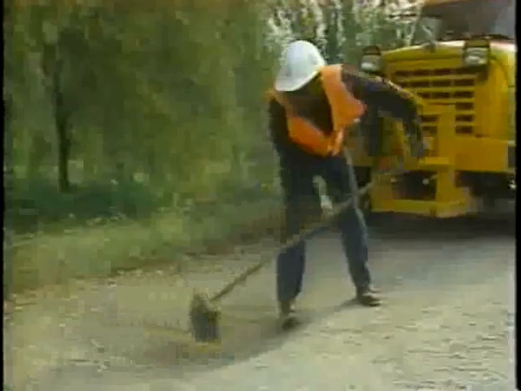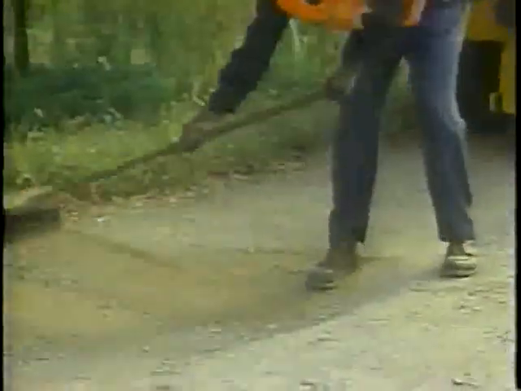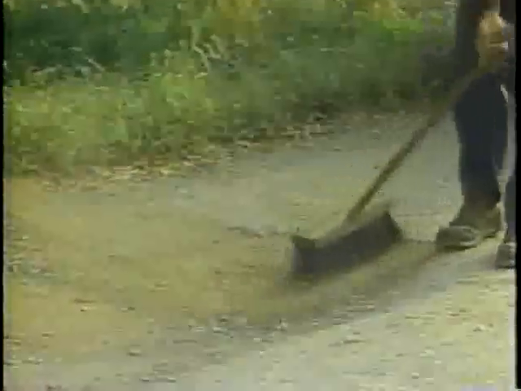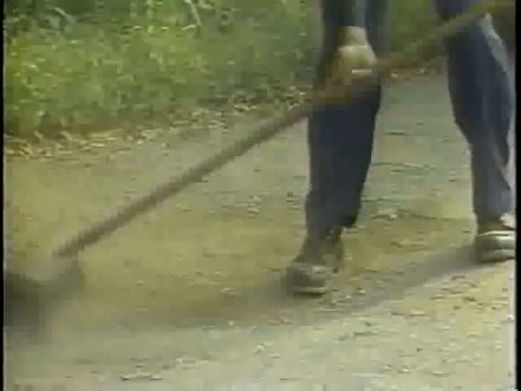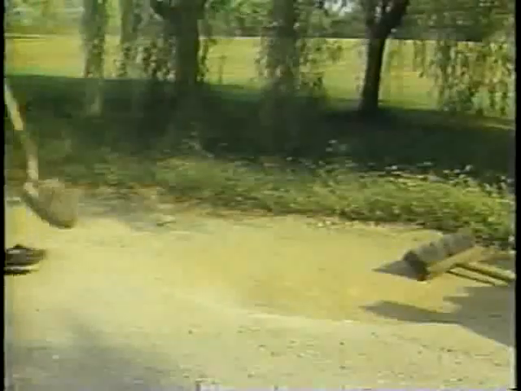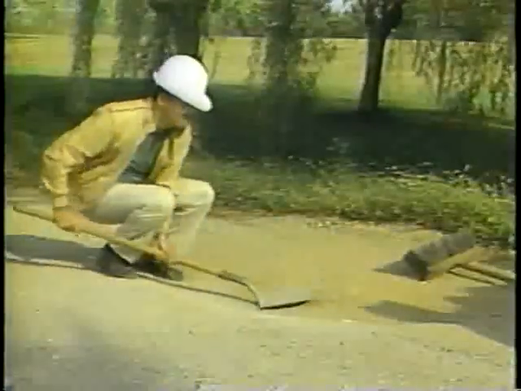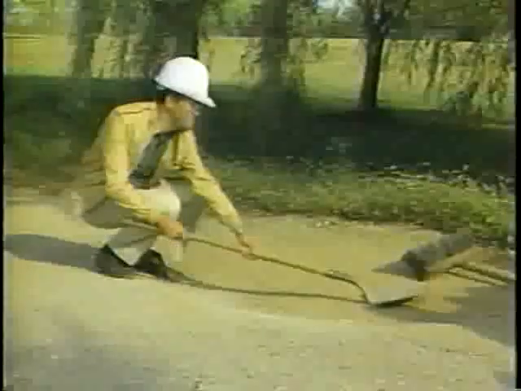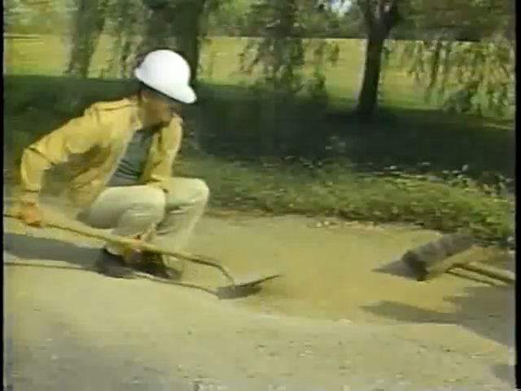Step 2. Mark the damaged area. To begin, sweep out the area to be repaired so you can determine the extent of the damage. Any standing water must be removed. Inspect the area for damage by tapping the surface with a shovel. Determine how much of the surrounding road surface will have to be cut out and replaced. Any surface material which is soft will have to be replaced.